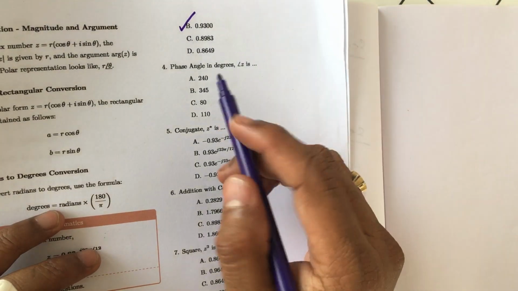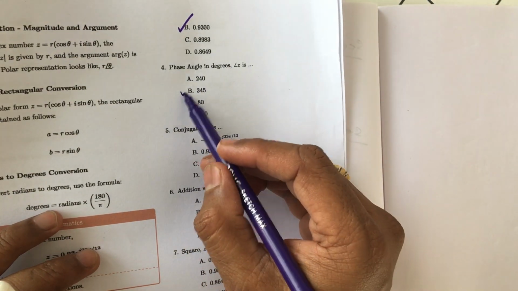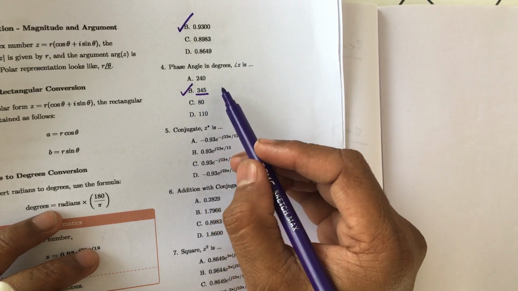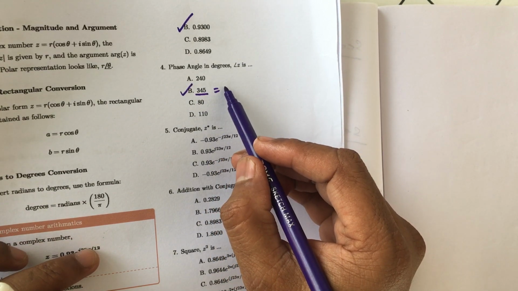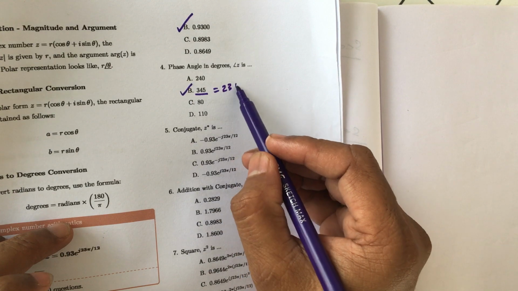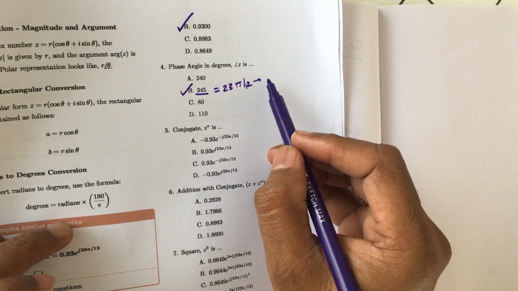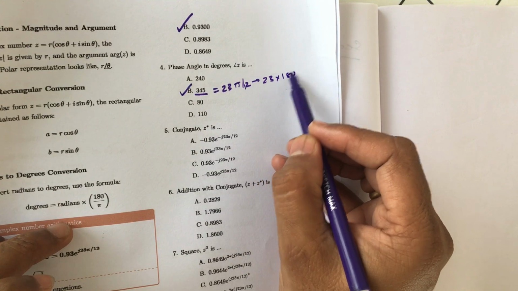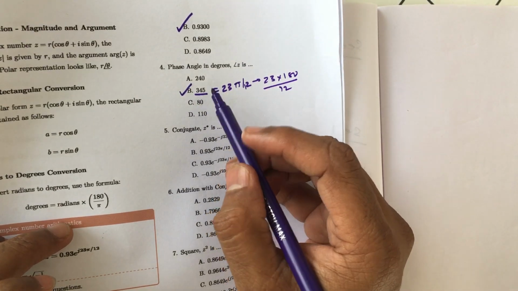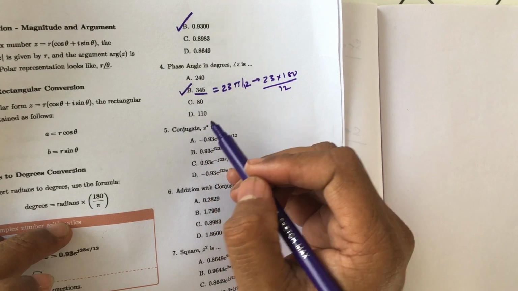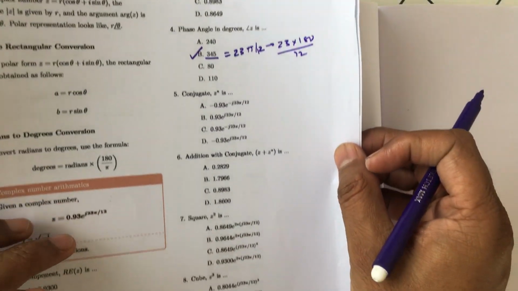Now the next question is, what is the phase angle? Already we calculated, that is 345 degrees. This is nothing but 23 pi by 12 converted to degrees. So 23 into 180 divided by 12, that we get 345 degrees. Minus 15 is not available in the choices, so all others are some random values like that.